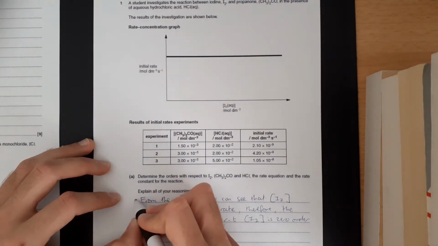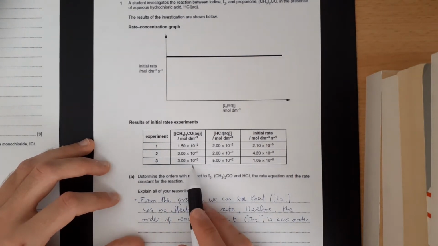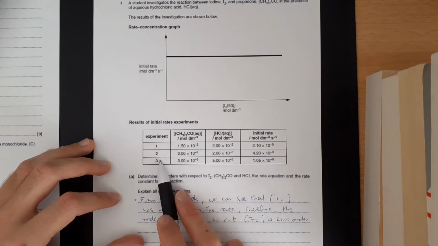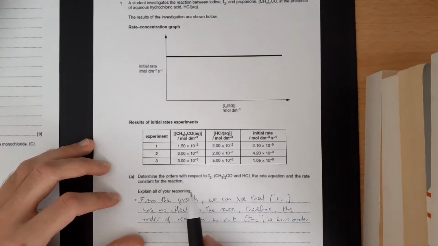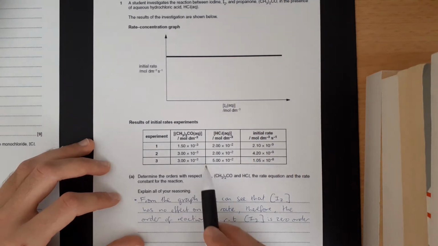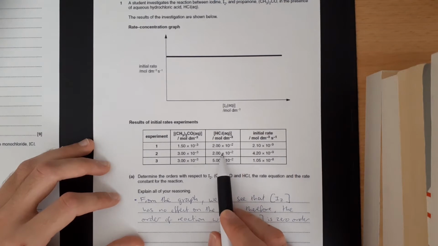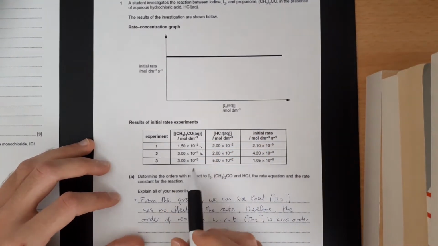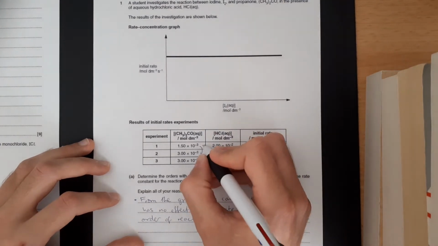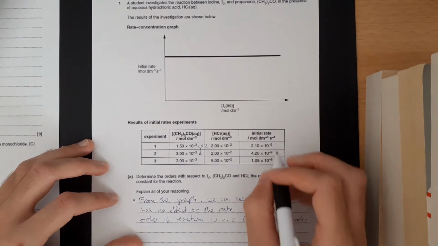Okay, then we need to have a look at this table to work out what's going on with the other reactants. So again, as always with these kind of tables, we want to find 2 experiments where the concentration of one of the reactants is changing, but the concentration of the other one is staying the same. So if we look here at experiments 1 and 2, we can see that the concentration of HCl stays the same. So we can tell something about this other reactant here. So here the concentration has doubled, and what has happened to the rate? The rate has also doubled.